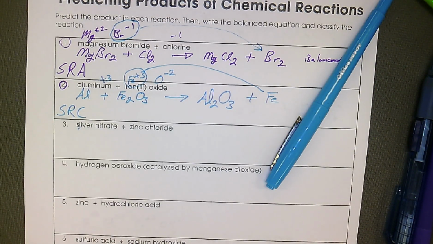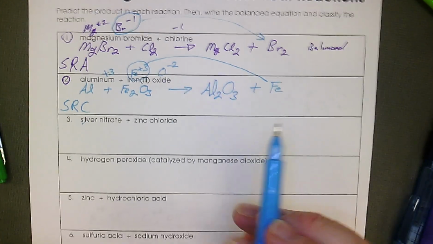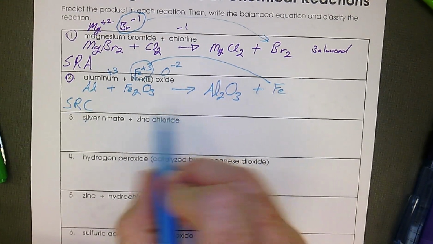Pink or green? Let's go green. I think pink wouldn't show. Oh, we do have to balance it. You're right. I forgot to. Okay? All right. Let's see.